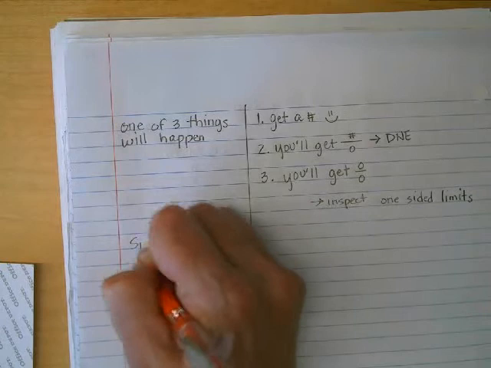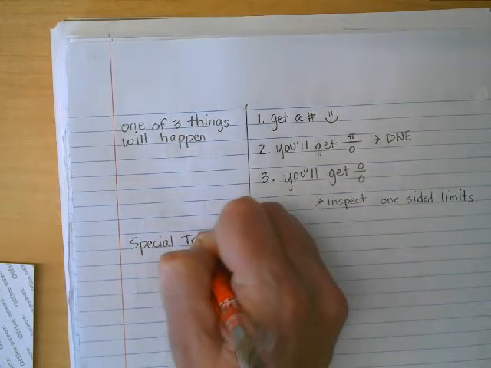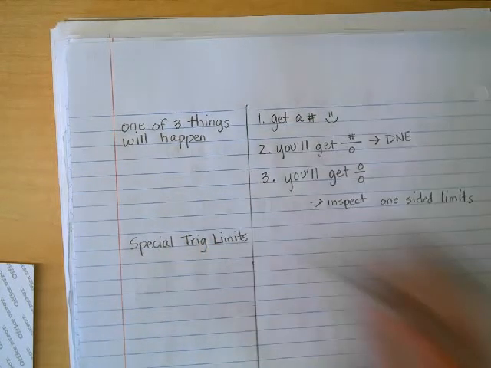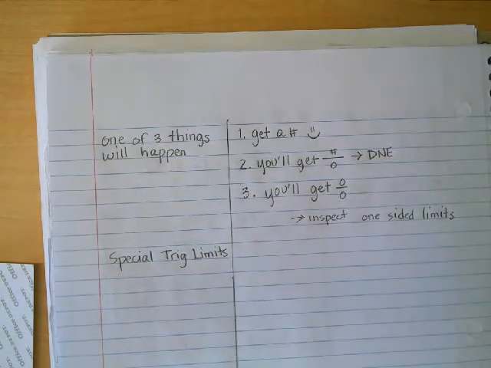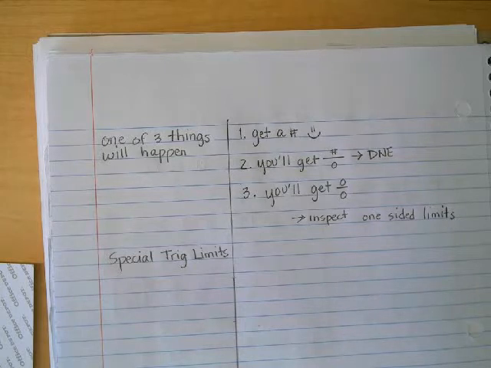Okay, so we have some special trig limits, and that's going to be the first way that we're going to deal with this. What happens is that we have some limits that we use a lot, and we're just going to memorize them. And we can't prove them yet because we don't know enough calculus. So we're just going to look at the graph and go, okay, graphically, here's what's happening, and we're just going to accept that.